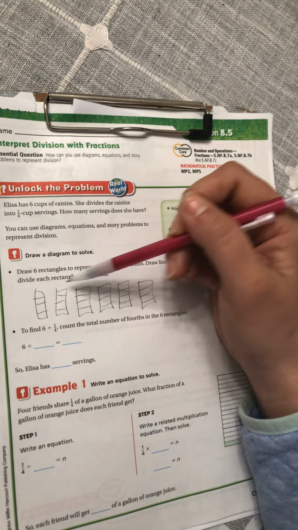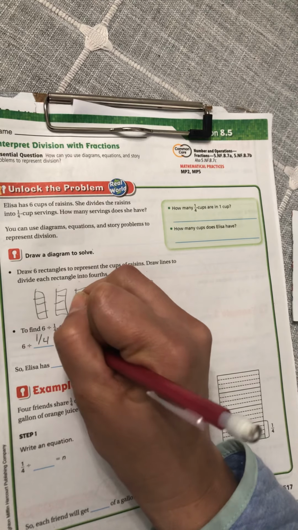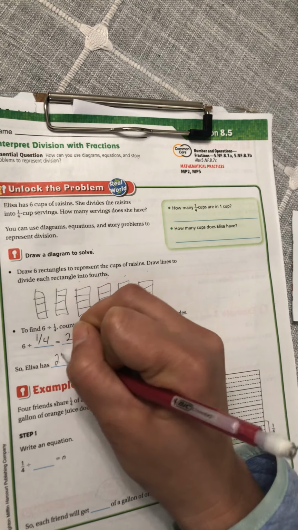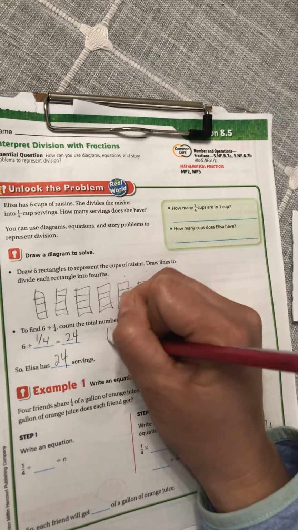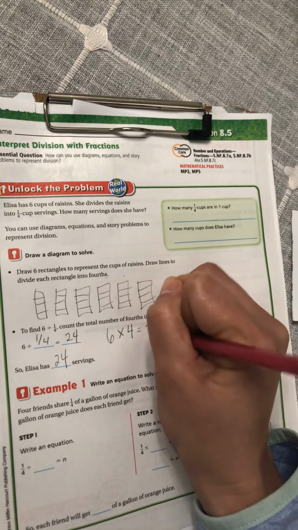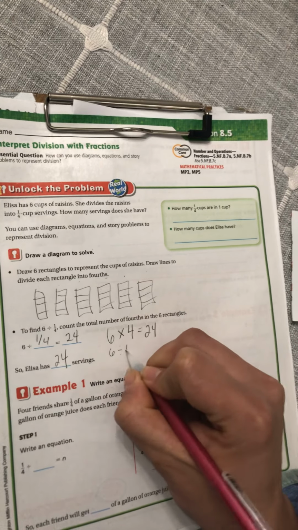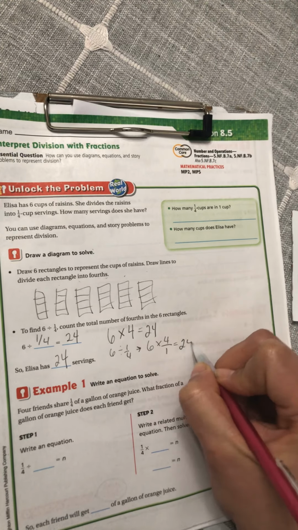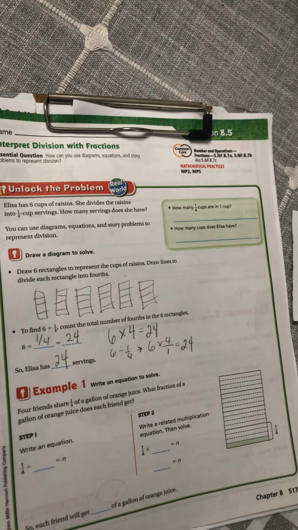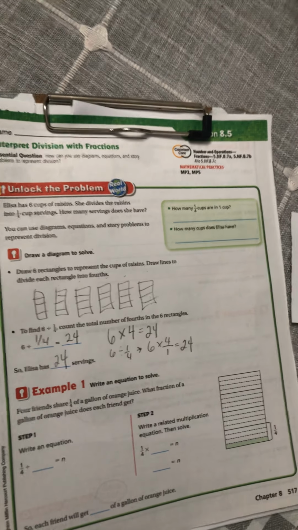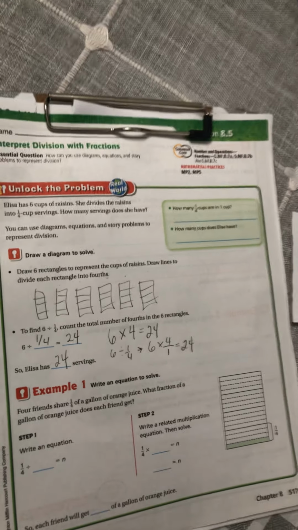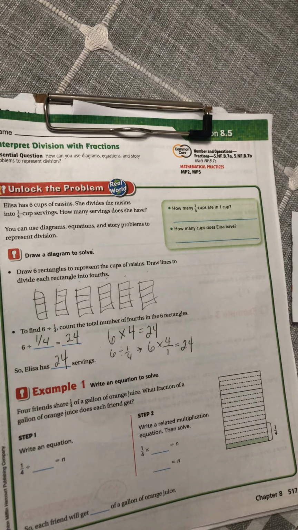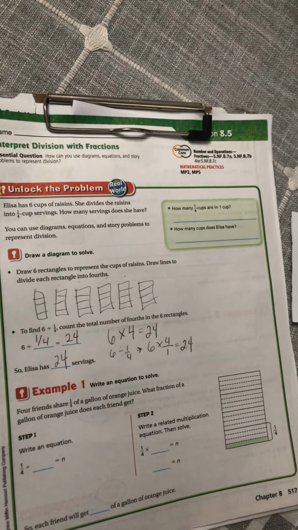So there's 4 here, there's 4 there, there's 4 there, there's 4 there, there's 4 there, there's 4 there. There's 4 taken 6 times. So 6 divided by 1/4 equals 24. So Eliza has 24 servings of raisins. To do that mathematically, it's 6 times 4, isn't it? Because 6 divided by 1/4 is written as 6 times 4/1, which equals 24 servings. So basically what you want to do is, how many times can 1/4 fit into 6? You can fit 24 1/4 cup servings into 6 cups.